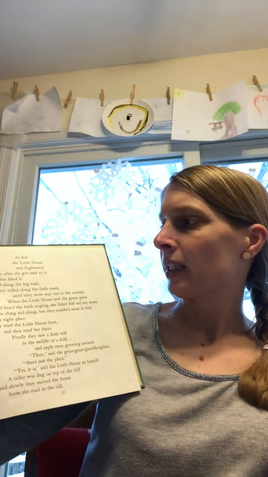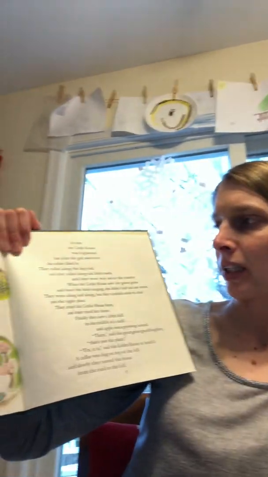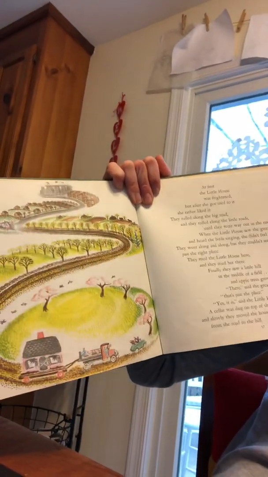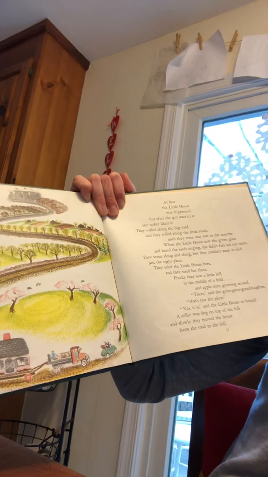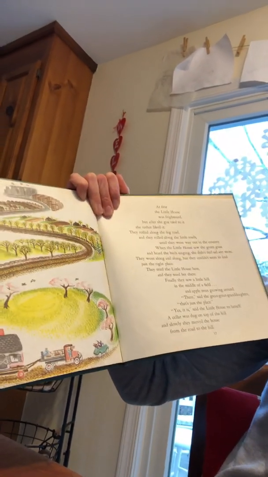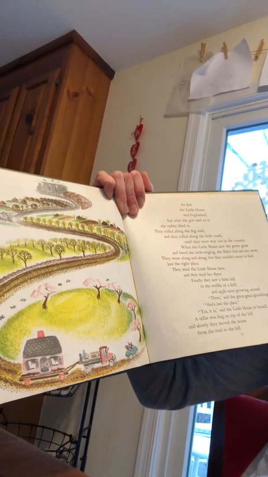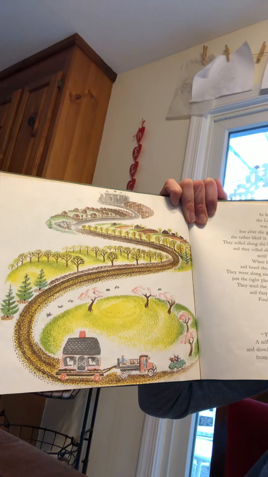At first, the little house was frightened. But after she got used to it, she rather liked it. They rolled along the big road, and they rolled along the little roads until they were way out in the country. When the little house saw the green grass, and heard the birds singing, she didn't feel sad anymore.